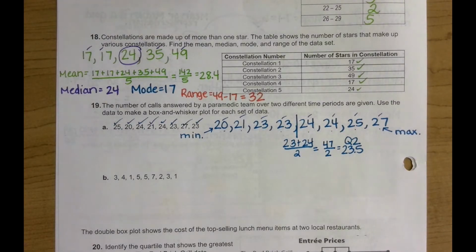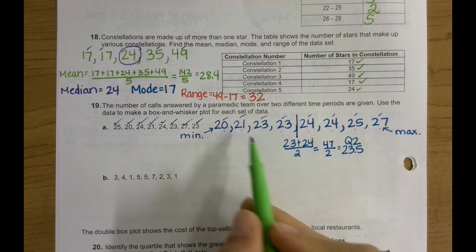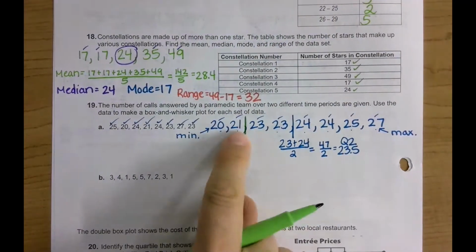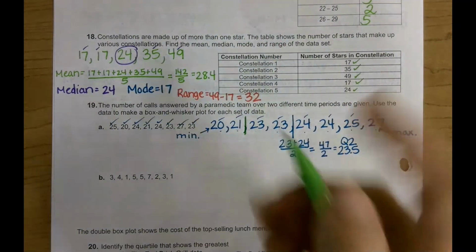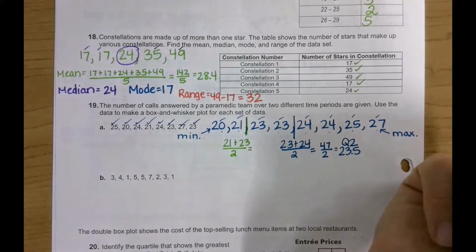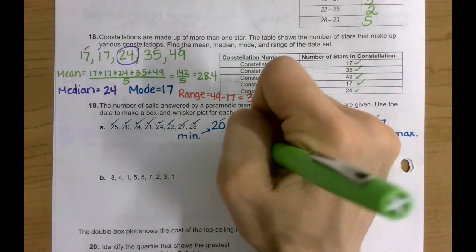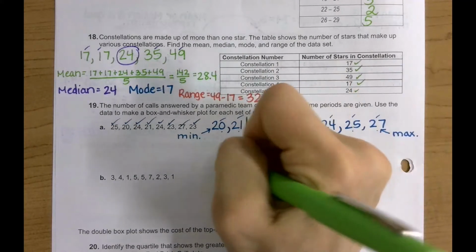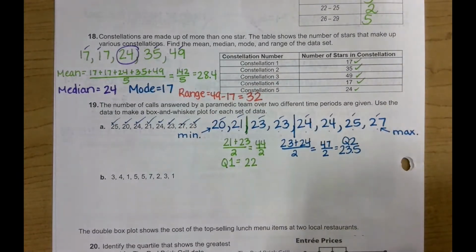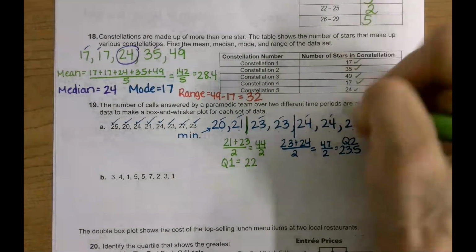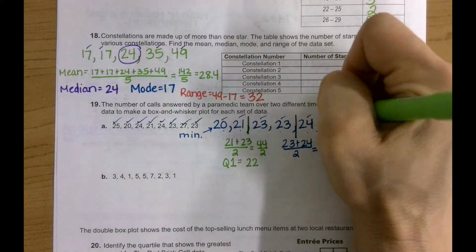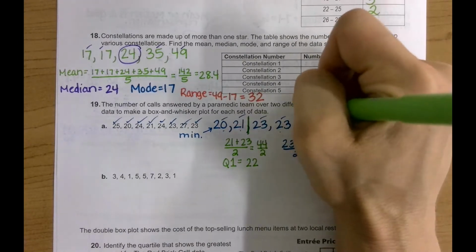All right, then we need to find the median of the first half. Since there's 4 numbers here, I know it's going to be in between 21 and 23 because it's going to have 2 numbers on each side. Find the average. 21 plus 23 is 44, divided by 2 equals 22. That is your Q1. And then the median of the other half, between 24 and 25, is going to be 24.5 for Q3.